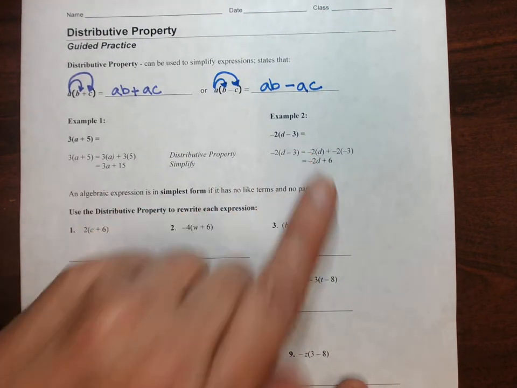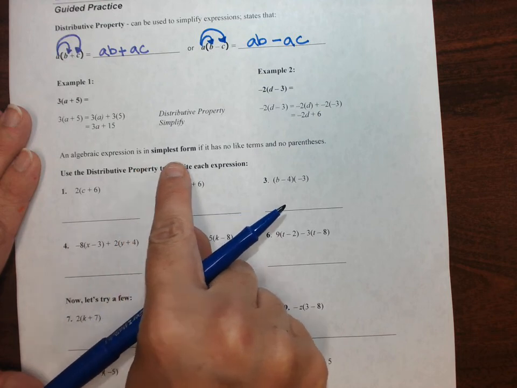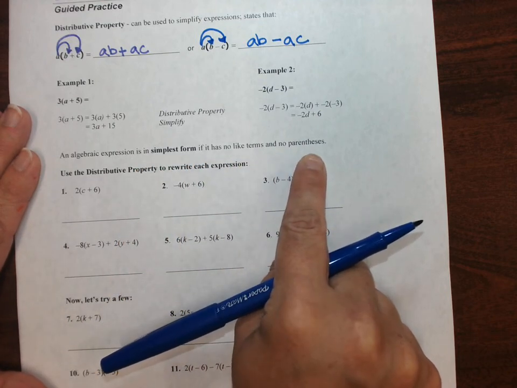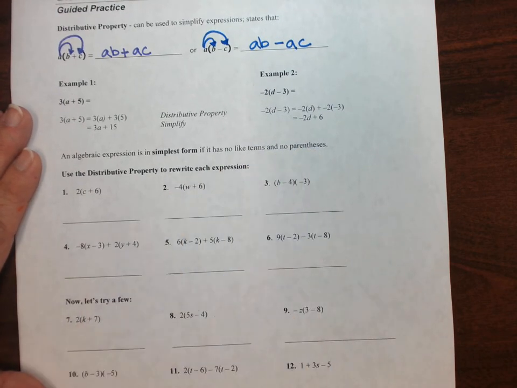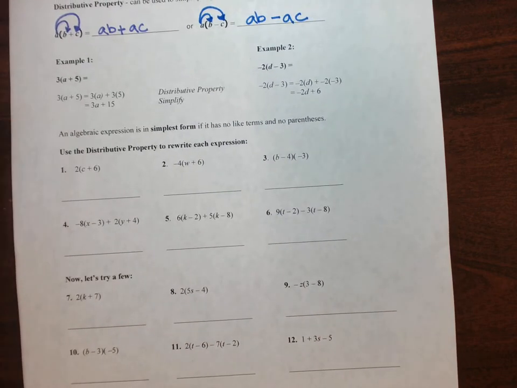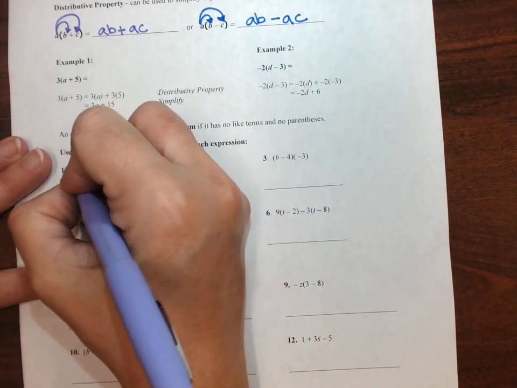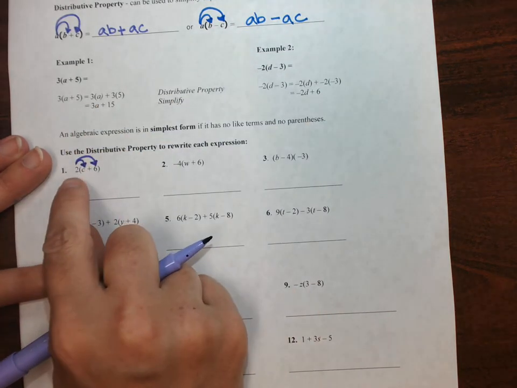Okay, so we've got some examples here for you to look at. An algebraic expression is in its simplest form if it has no like terms and no parentheses, okay? Building on from yesterday from combining those like terms, now we're gonna get rid of parentheses. Like we did in our first little example up here, I know we were using letters. So now we're doing a combo of the two.